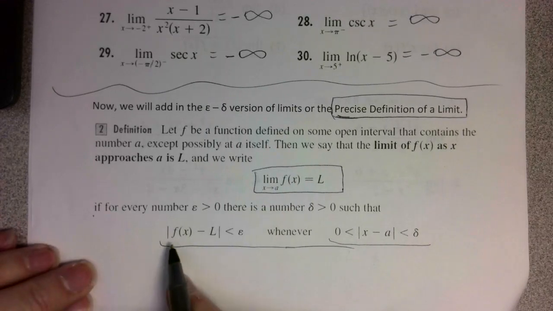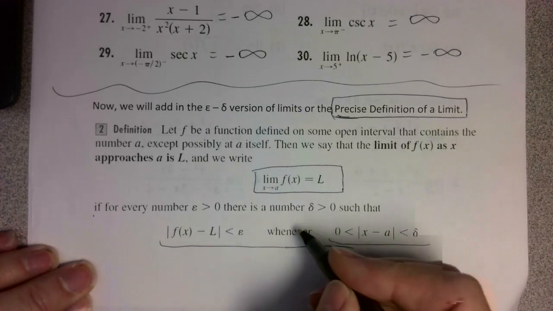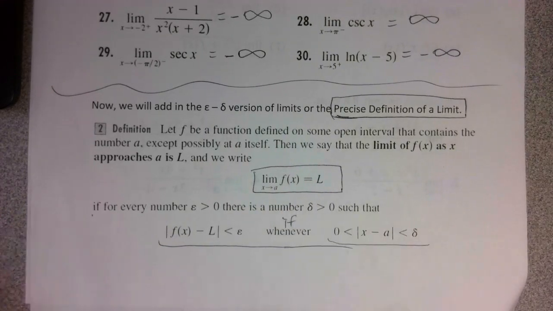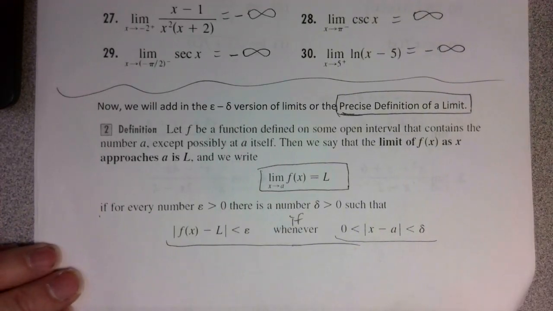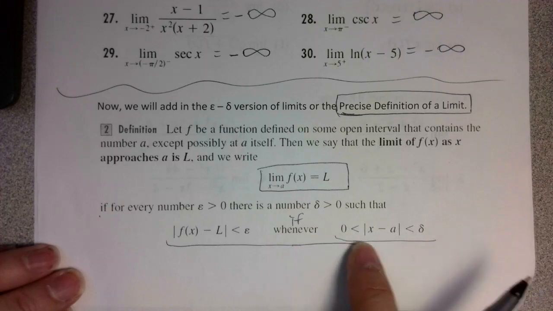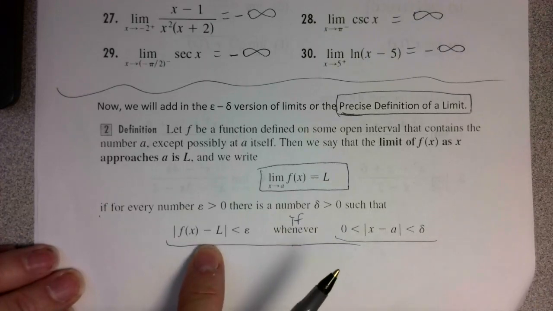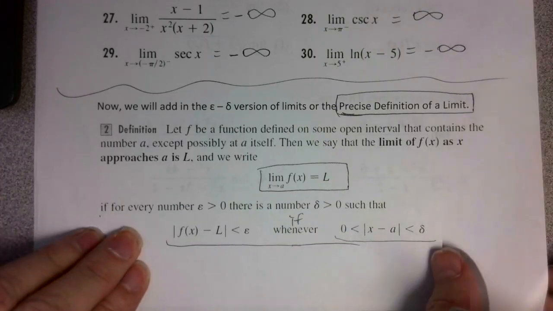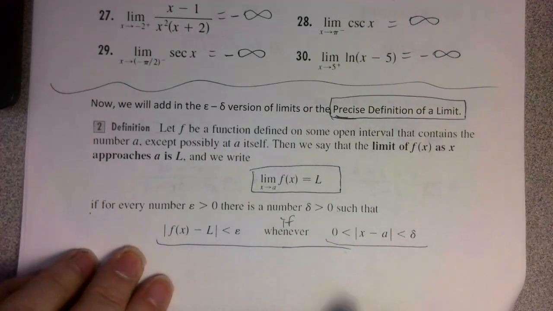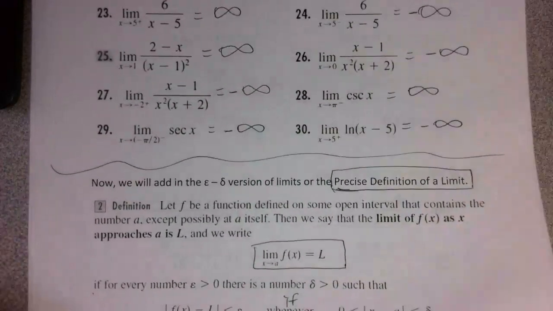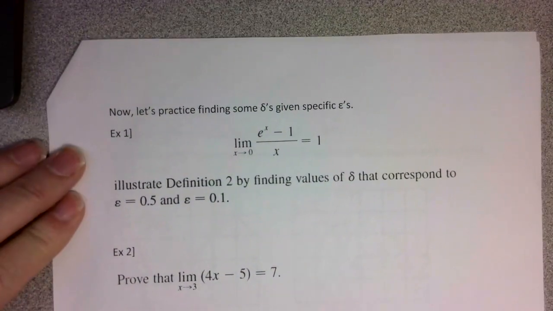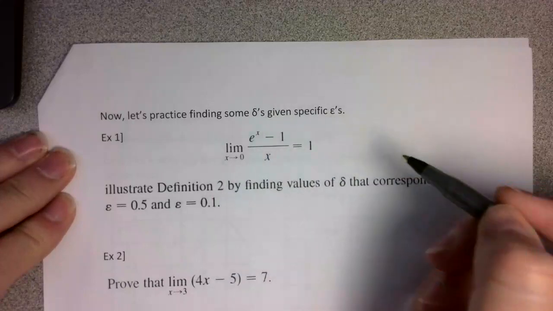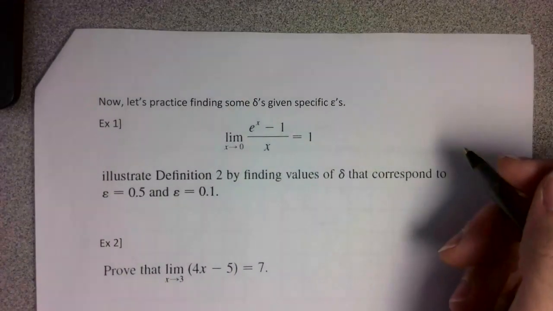I've seen it listed this way. The weird part about it is that we start with the if part and kind of prove the then part. But when we prove it, we actually kind of start with this part. And I'll show you a proof in a second. But let's start with finding some deltas given specific epsilons.